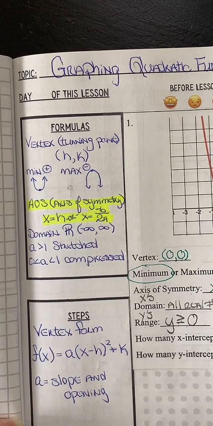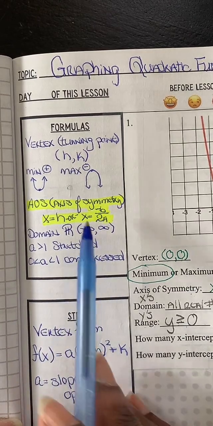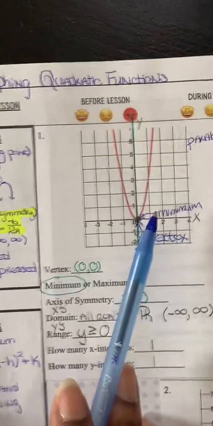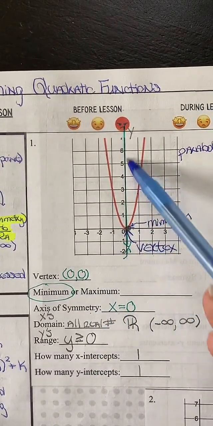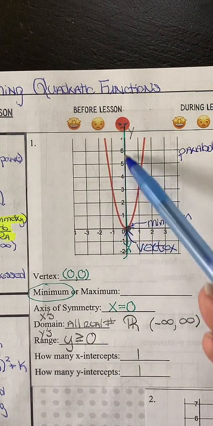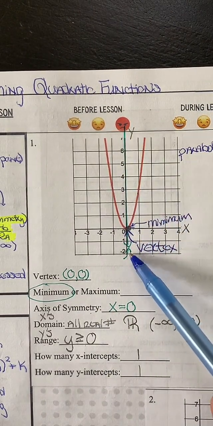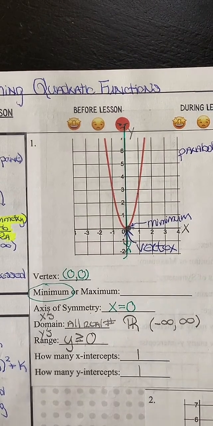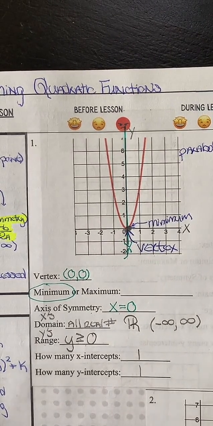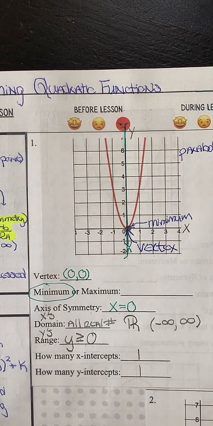Now, when we cut our parabola in half, that's this little green line. It's being cut by a line, and this line is called my axis of symmetry. You may see it on some papers written as AOS.